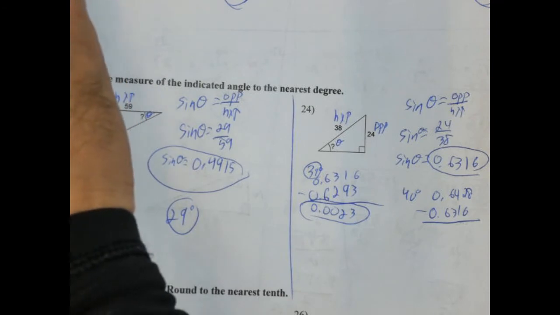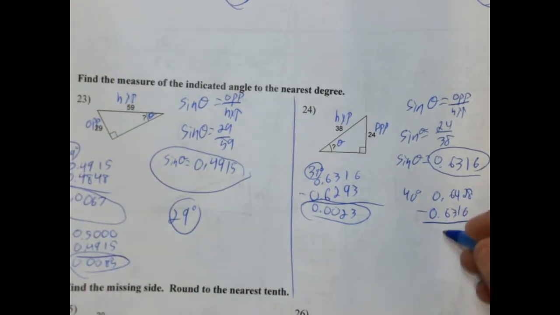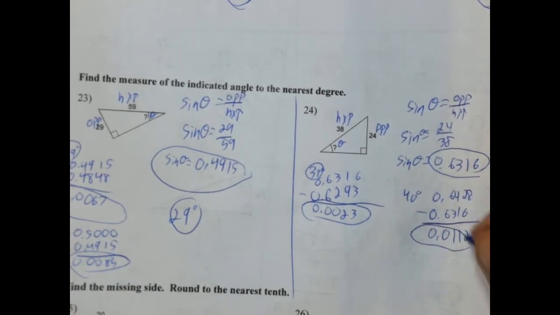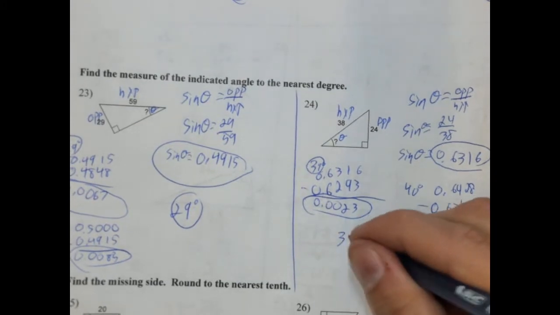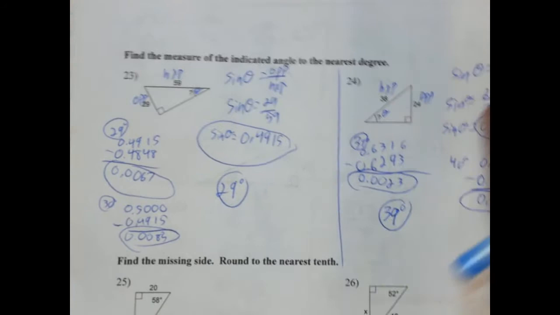0.6428 minus 0.6316. So that's 0.0112. All right, so this is significantly closer. So 39 degrees. Those are a little involved.